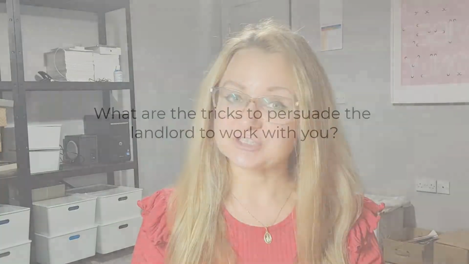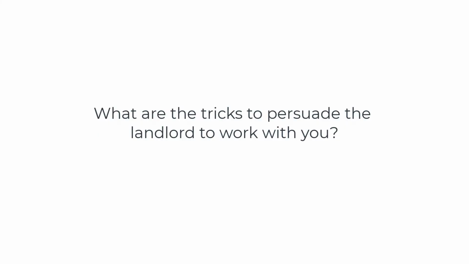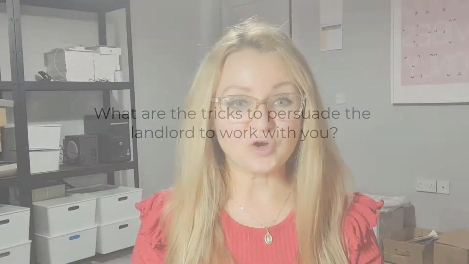Tell me if you would consider the Airbnb arbitrage method. If you would, tell me which option you would choose and where you would like to rent the property or do your Airbnb arbitrage. So what are the tricks to convince a landlord to work with you?